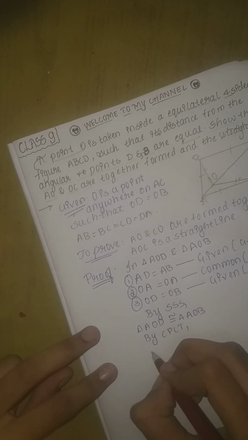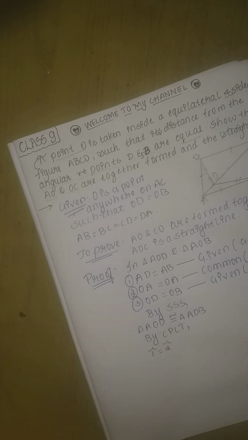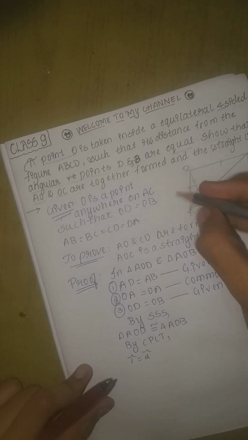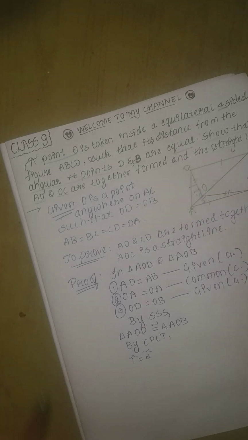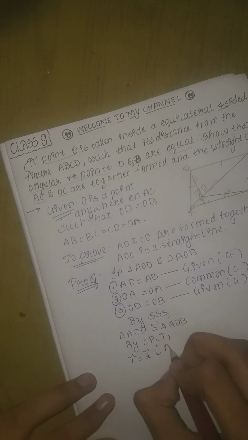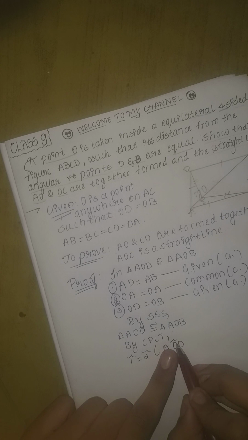CPCT, we get angle 1 equals angle 2. So which angles are angle 1 and angle 2? Right? So we have to mention it. We will consider this as angle 1, this as angle 2. Okay? So I'll just write it in brackets, angle AOD. This symbol represents angle.